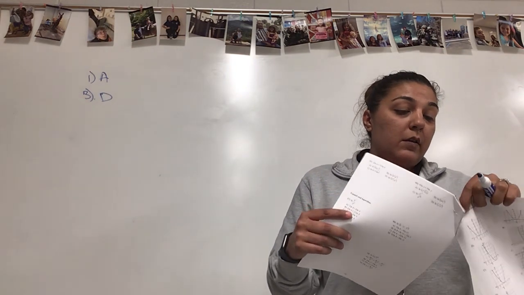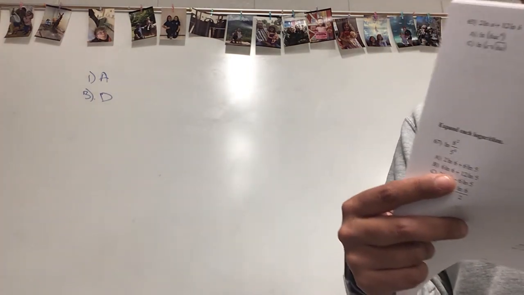Okay, if you have to take your packet apart, that's okay. 5. Which one goes down 1? A. A and B do. Okay, what's that plus 2 do? Left 2. So it's going to be B.